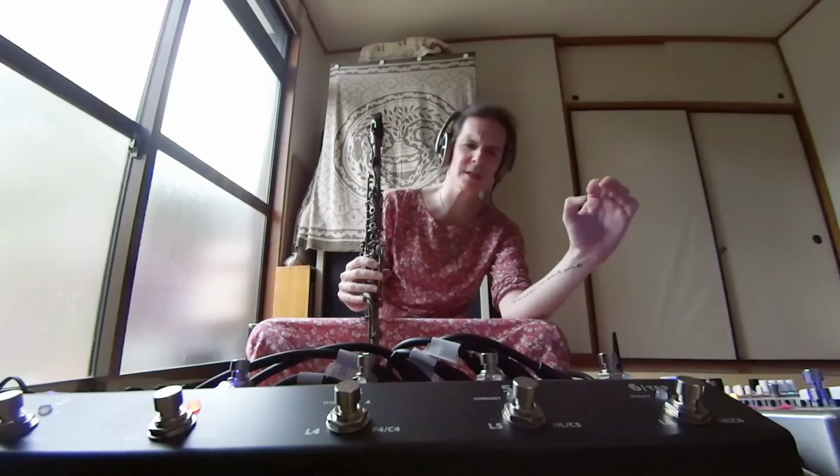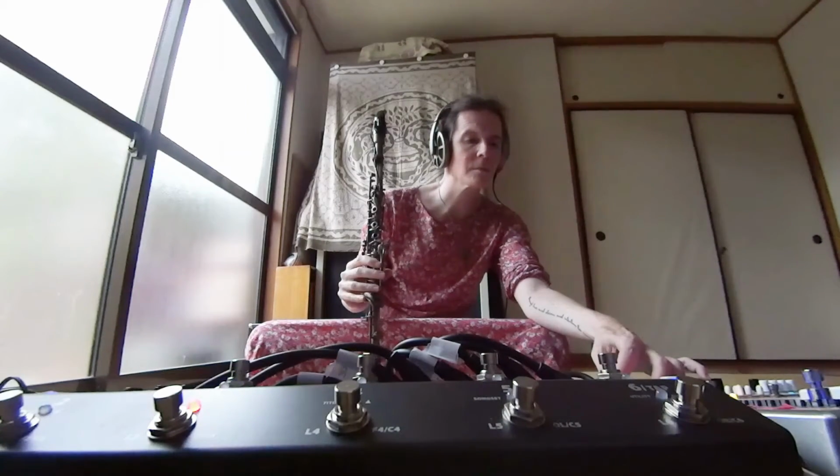Yeah, it loses that neutrality. I'm looking for like a neutral shadow. Well, not neutral, but a shadow for the clarinet rather than something that challenges it. So yeah, 1 o'clock now.